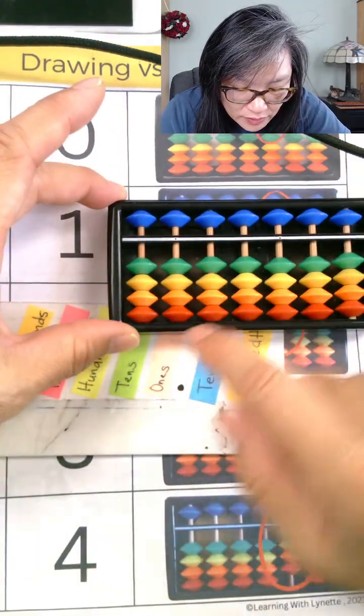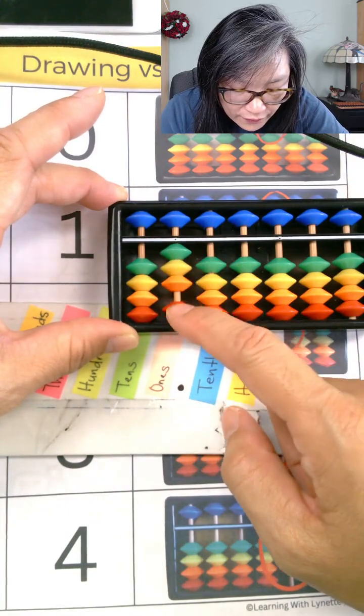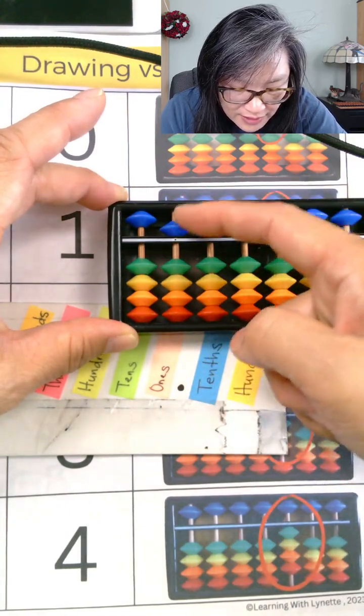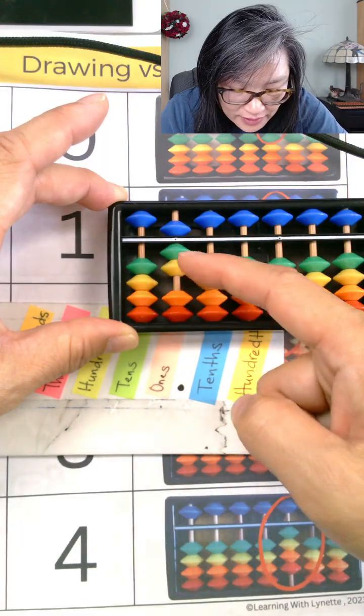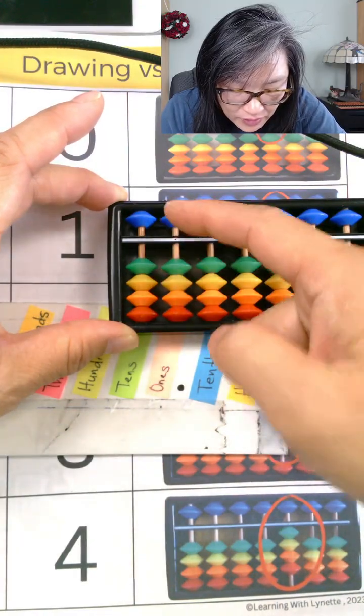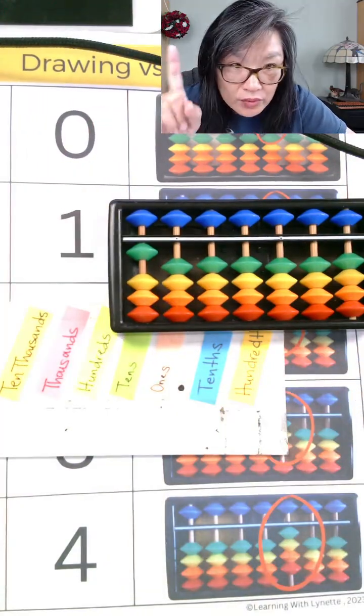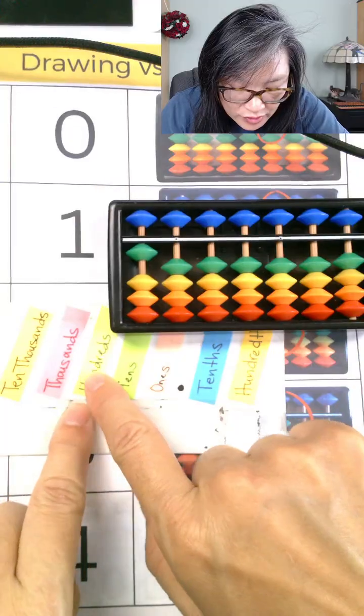So I can choose this one. I go 1, 2, 3, 4, and then 5. Because I have 5, now I have 6, 7, 8, 9. And then we have 10. So what I was doing with my book was I was doing 3 digits.